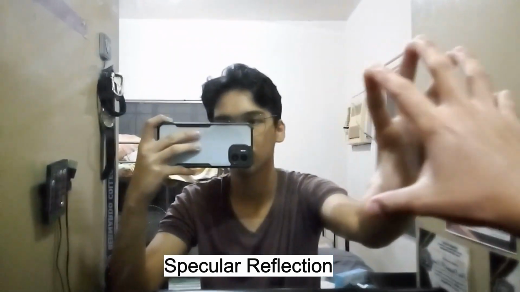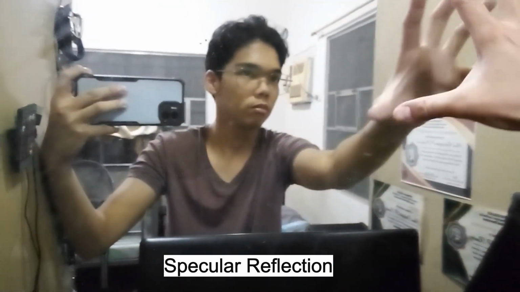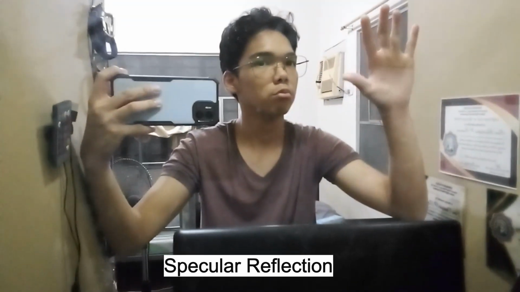Reflection in the most basic sense is the bouncing back of the light when it makes contact with a surface. There are two ways light can be reflected: specular reflection and diffuse reflection. Specular reflection is where the light is reflected off a smooth surface at the same angle at which it approached the surface. A good example of this is a person looking in the mirror.